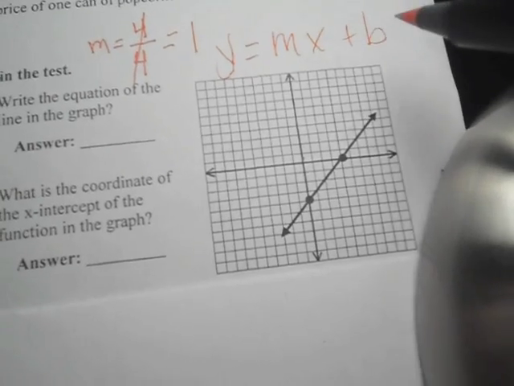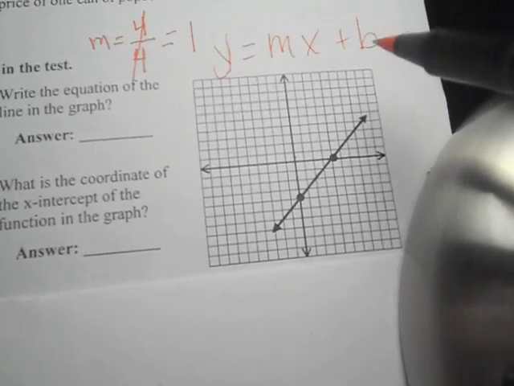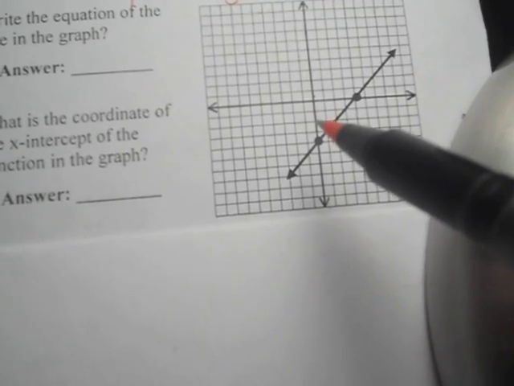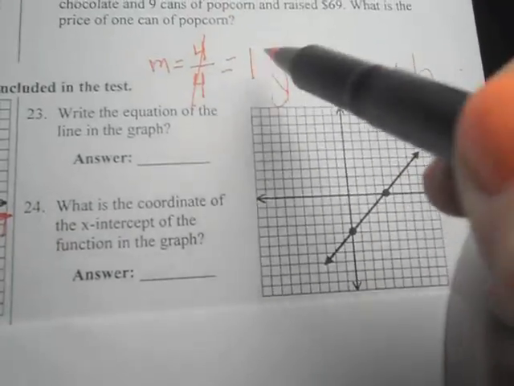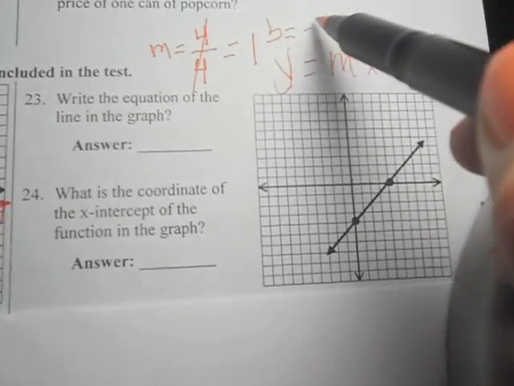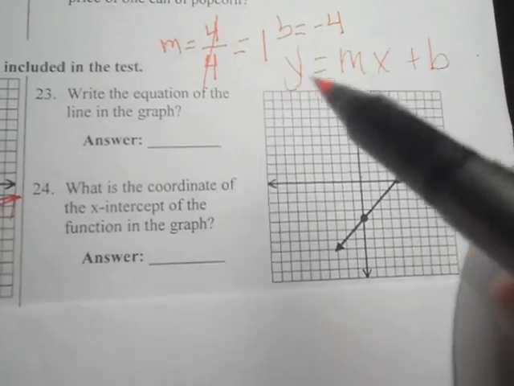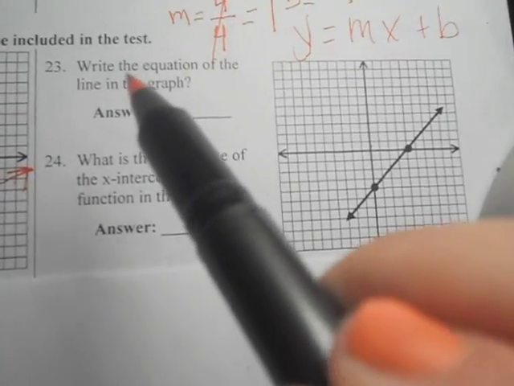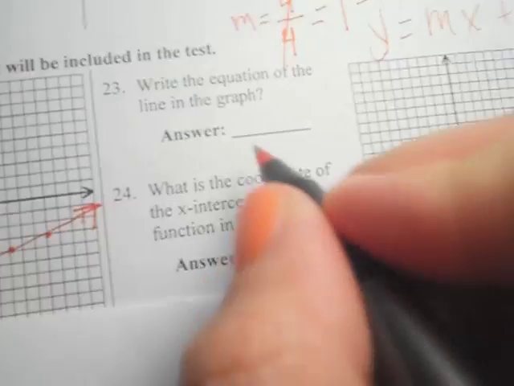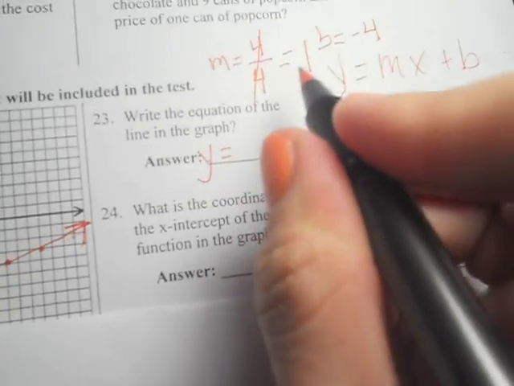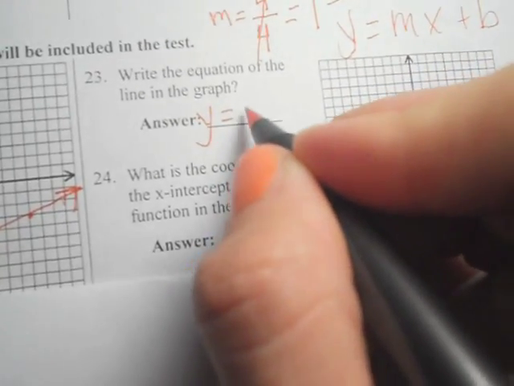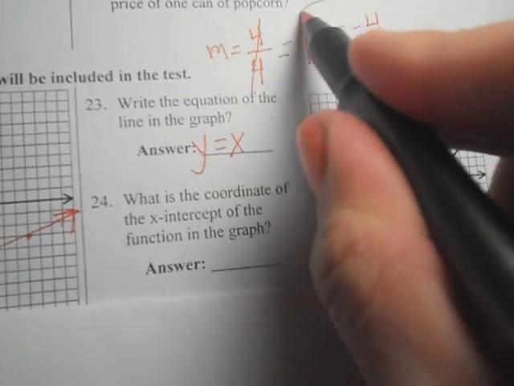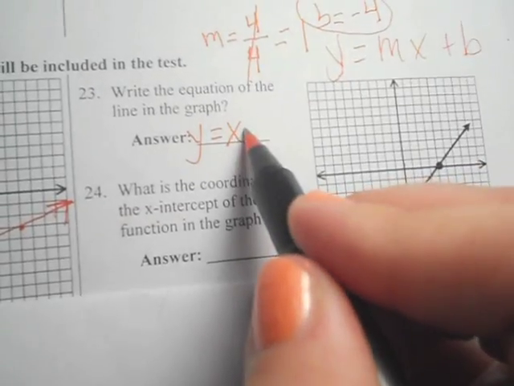Okay, so our m for our equation is 1. Now let's figure out the b. Well, what is the b? b is the y-intercept. Where is the y-intercept of this line? -1, -2, -3, -4. So the b is -4. Alright, so we're just going to plug in what we know about this line into this form, and that is the equation of the line. Okay, so y equals, our m was 1, so 1 times x plus b. Well, what is b? It's -4. So minus 4.